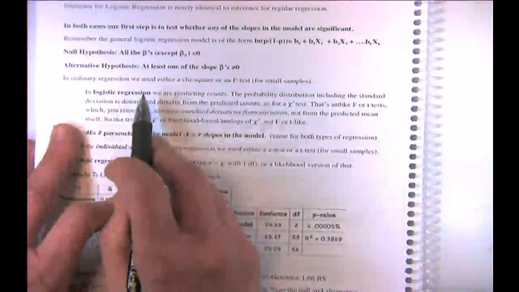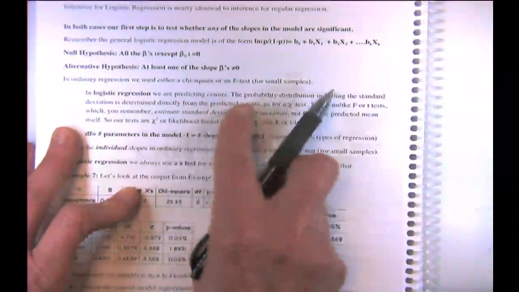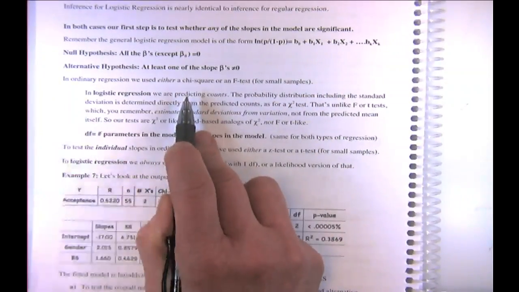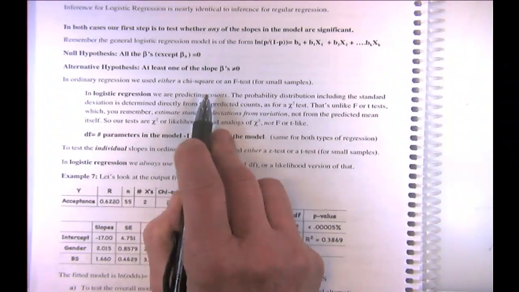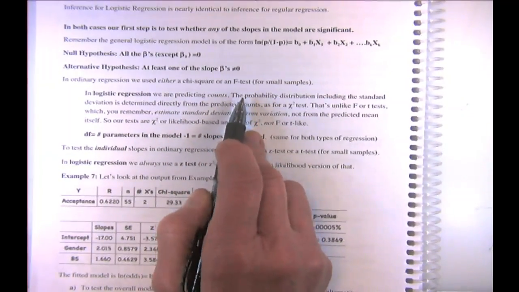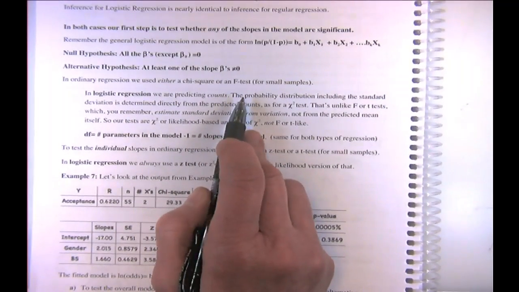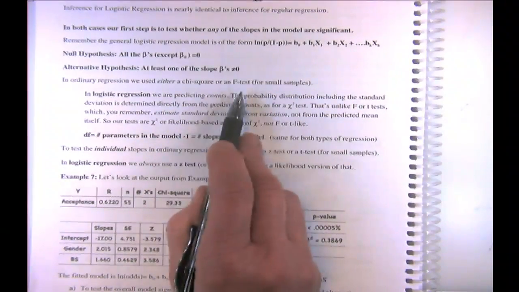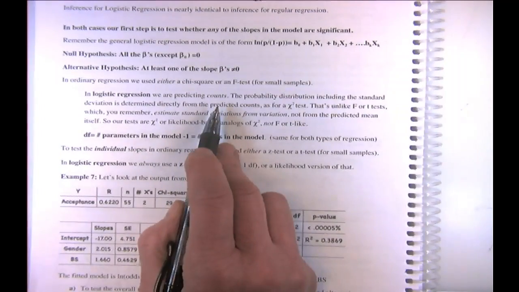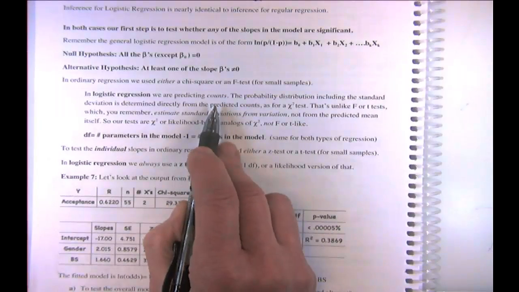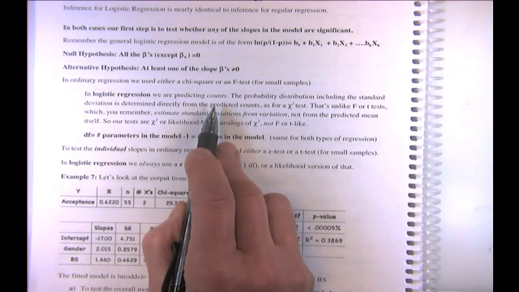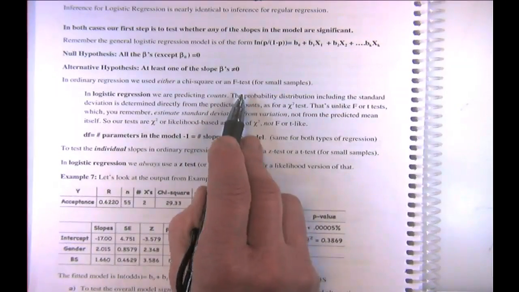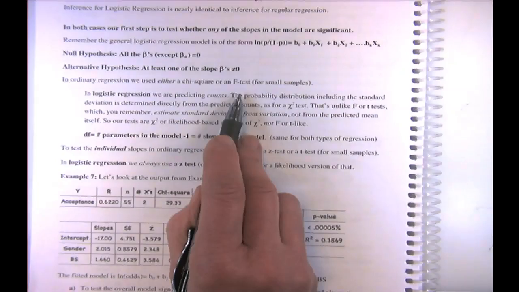Now, in ordinary regression, remember we used either a chi-square test if we had a large enough sample, or an F-test for the overall effect. In logistic regression, we'll never use an F-test because we're predicting counts. Think back to why we use an F-test or a t-test.